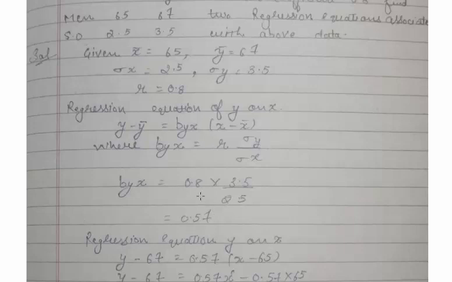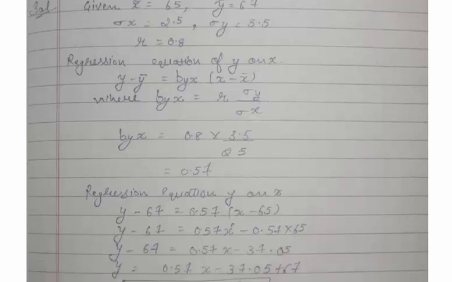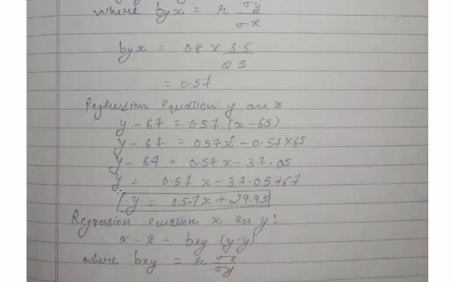After simplification, we get this equals 0.57. So after finding that, we put it here. Our regression equation of y on x is y minus 65 equals 0.57 times (x minus 65). After simplification, we get our regression equation of y on x.